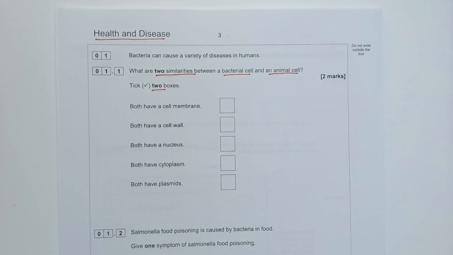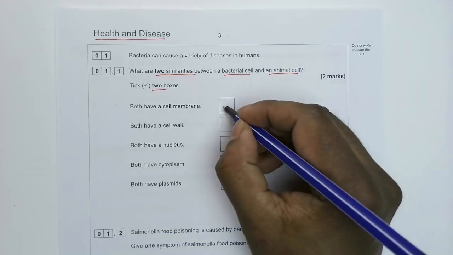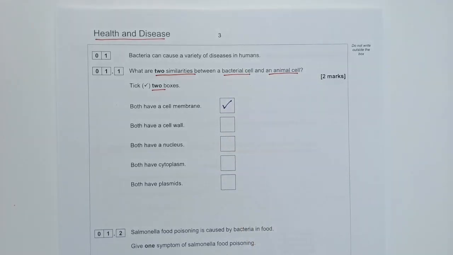The possible answers are: both have a cell membrane, which is correct. They both do have a cell membrane. Both have a cell wall, which is not correct. Animal cells don't have a cell wall. Bacterial cells do. Both have a nucleus? Animal cells have a nucleus. Bacterial cells don't have a nucleus. Both have cytoplasm, which is again true. Both have plasmids, which is not true because animal cells do not have plasmids.